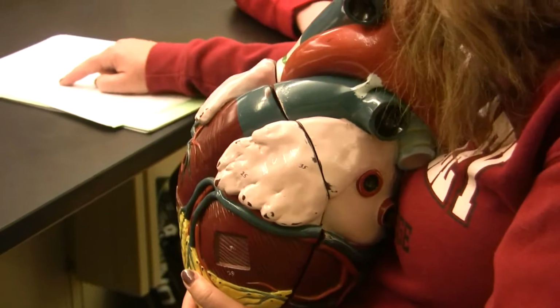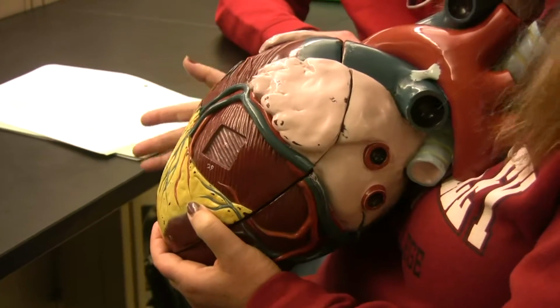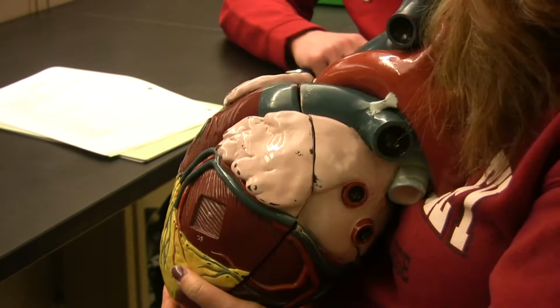Next is going to be adipose tissue. That's simple. That's the yellow stuff that you see. Adipose tissue, again, protects the heart.